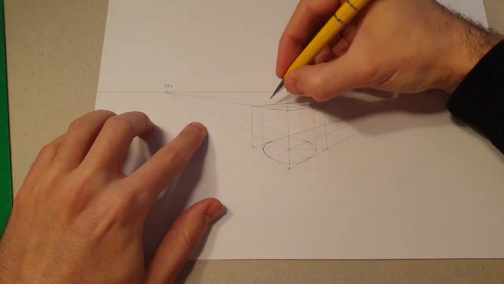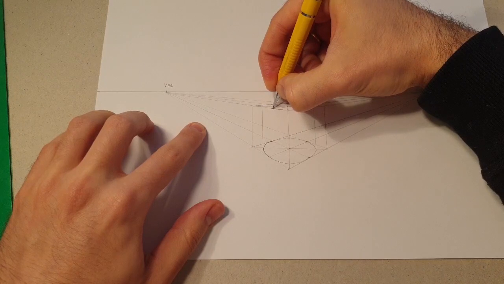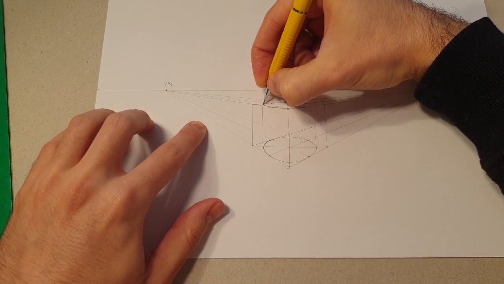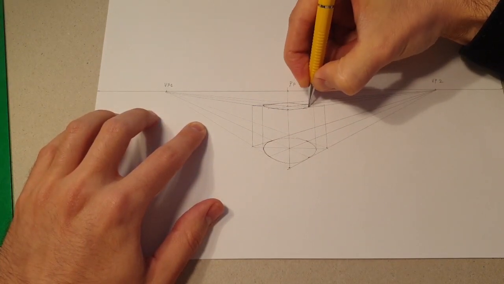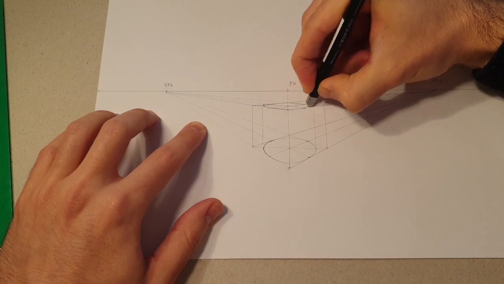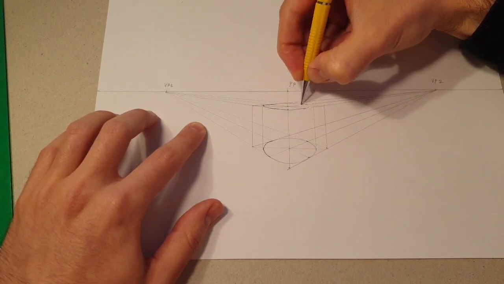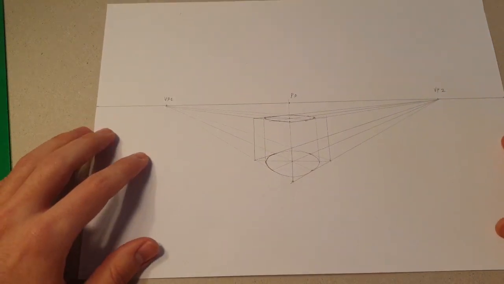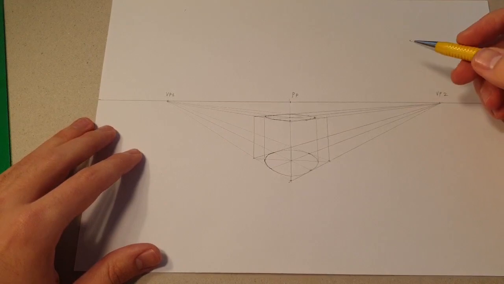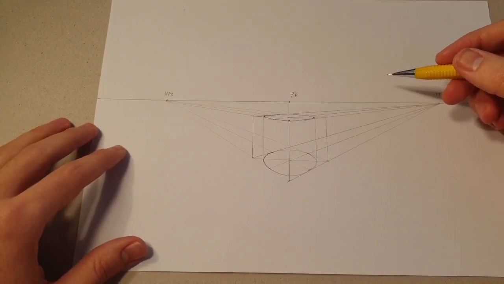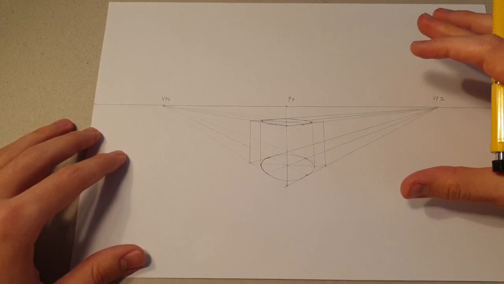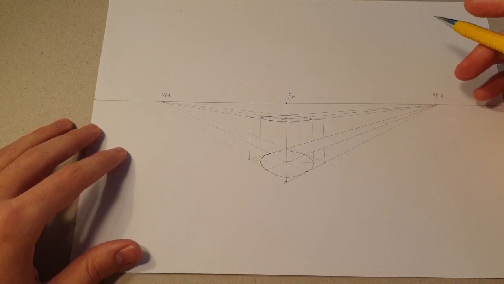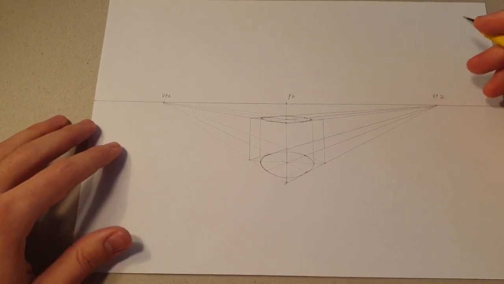Now we have this vertical generatrix, we will finish this upper ellipse. You see, it doesn't look perfect, right? But if you give it a bit more time, I'm sure it will look better. So be patient, try different times, and you will see that your cylinder finally looks quite alright.